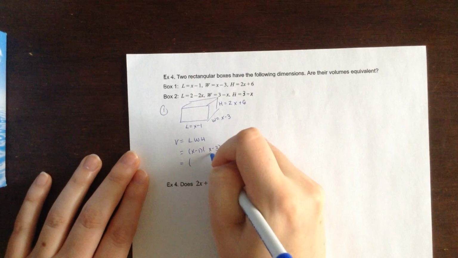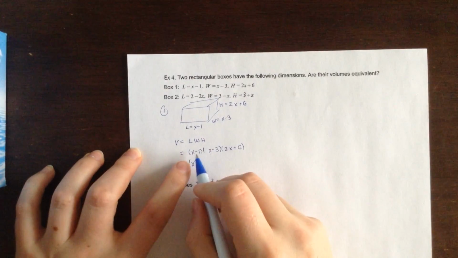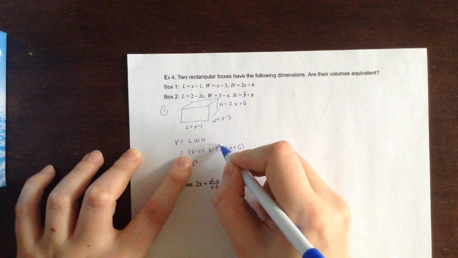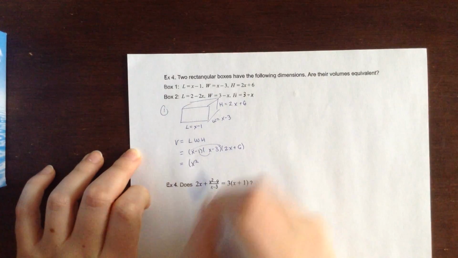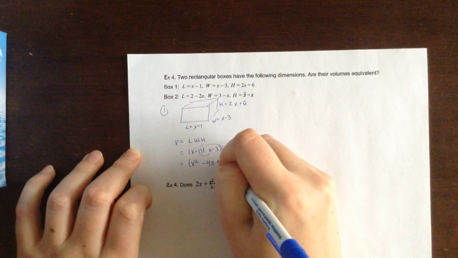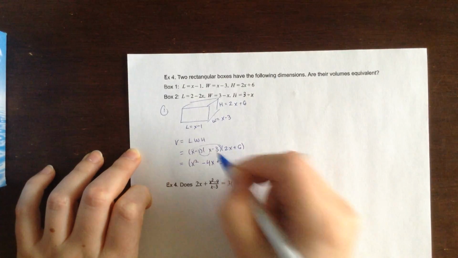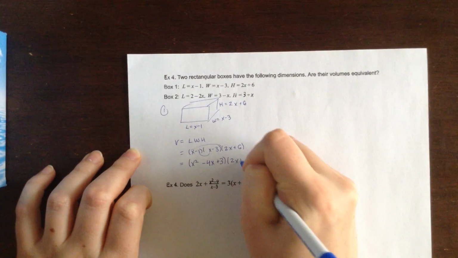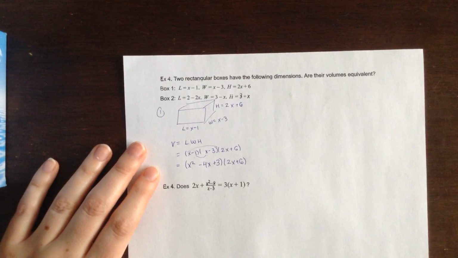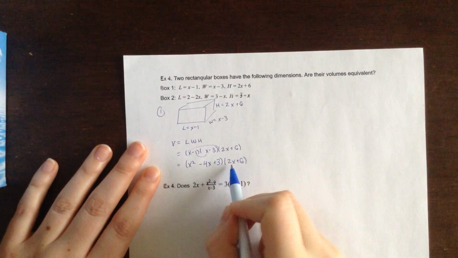So x times x is x squared. x times negative 3 is negative 3x. I'm just going to skip a little step here. I know that this gives me negative 3x, and this gives me another negative x, so together that makes negative 4x. And then I multiply my constants to get positive 3. Okay, and then we're left with multiplying our 2x plus 6 on our next step. So let's go through and do that one now.